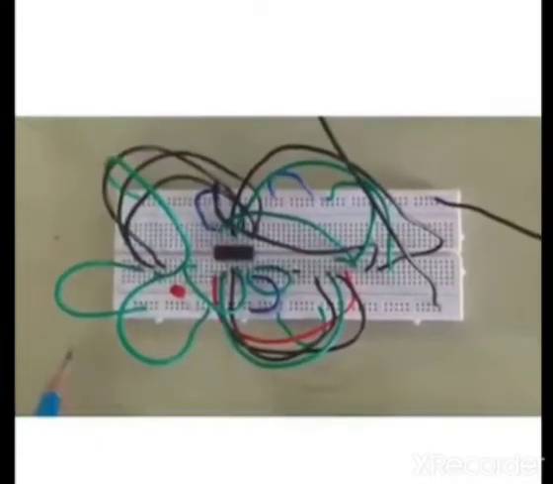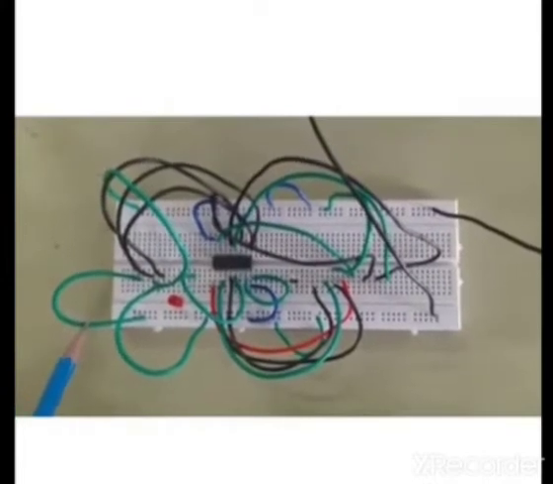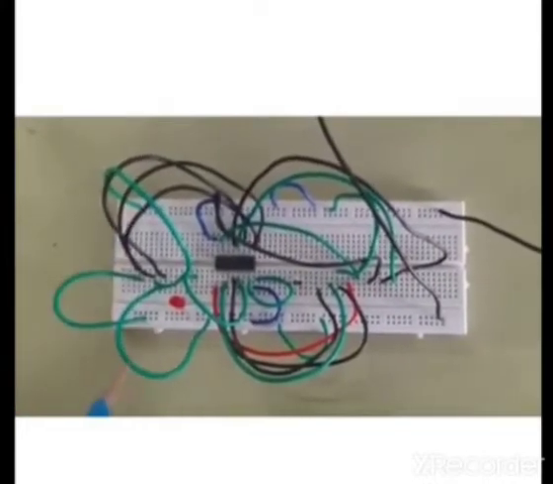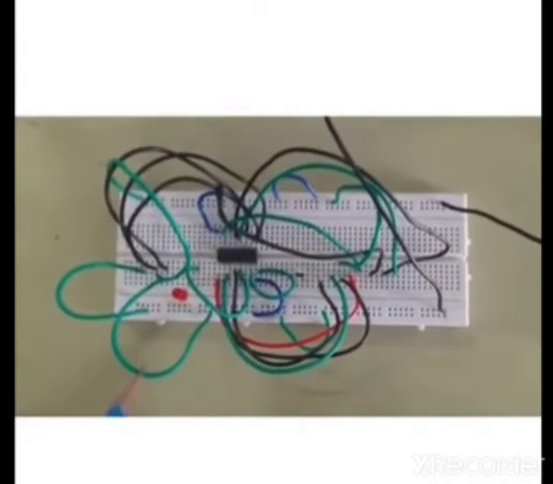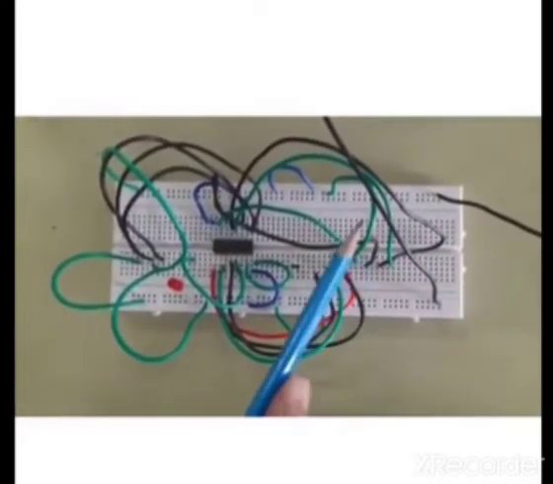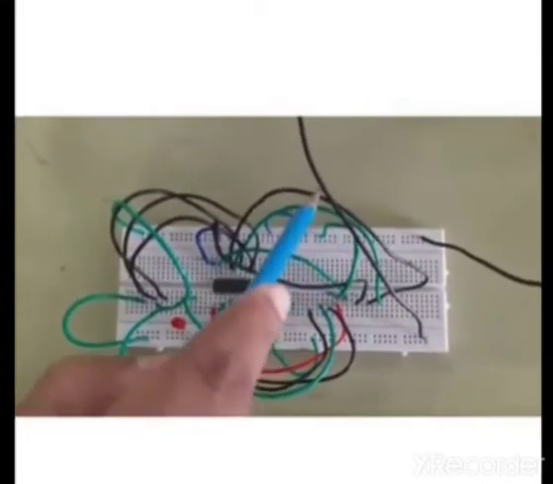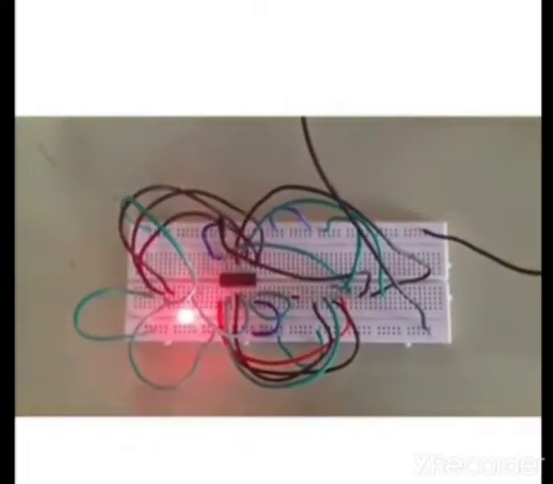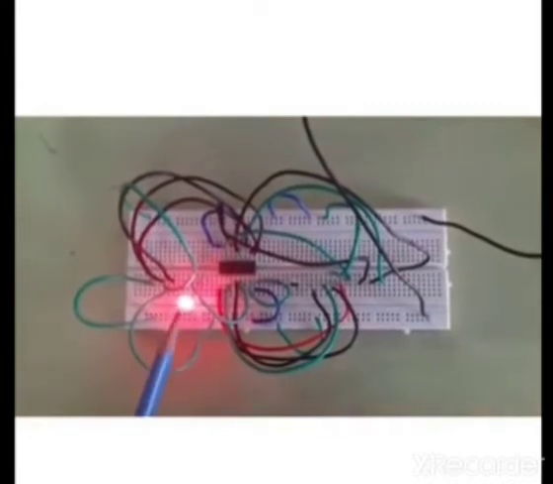Now for D2, I will put D2 at logic 1, and the select lines will be 0, 1, 0. Now here S1 will be at the VCC, and S2 and S0 will be connected to the ground, and the expected output I should receive is 1. Let's see. Now D0 and D1 pins are at ground, and D2 pin is connected to the VCC. Let's see whether the LED is glowing or not. Yeah, LED starts glowing. The third truth table is also verified.